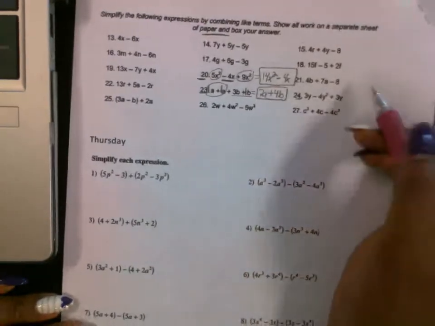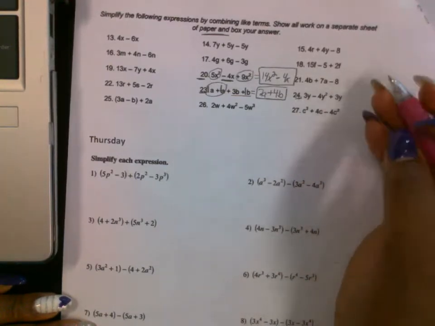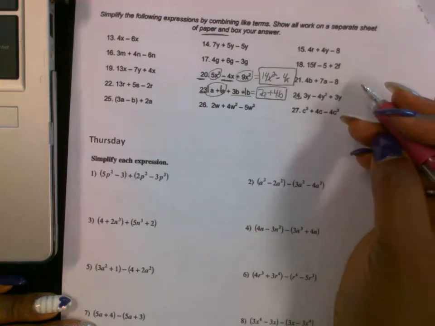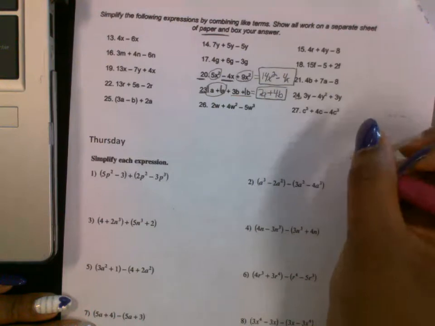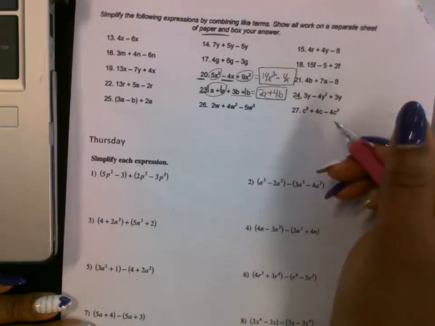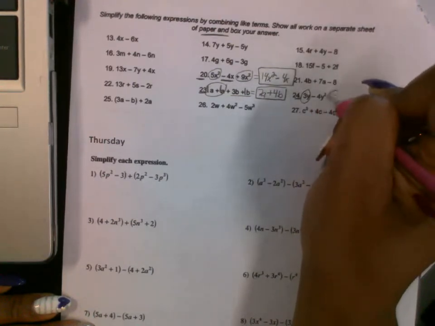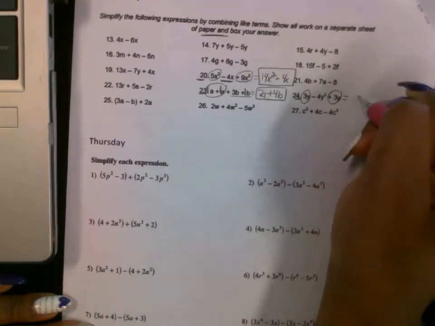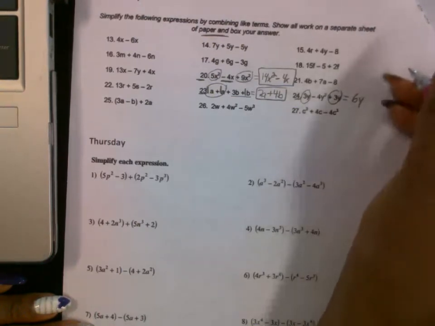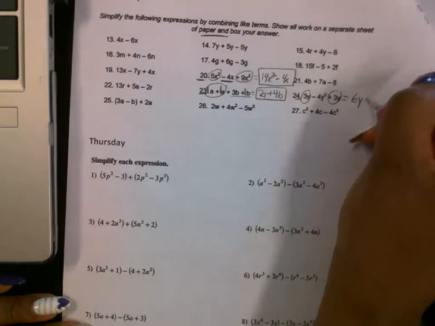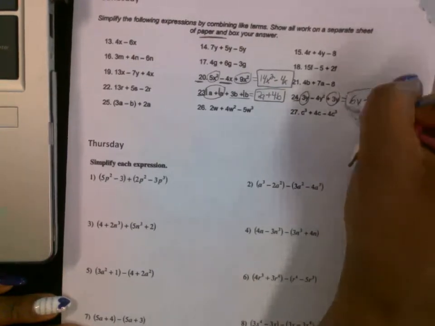Okay. So let's look at 24. What terms can you combine in number 24? Three y and 3y. Very good. What's 3y plus 3y? 6y. And then what else do we have? This negative 4y to the second. Okay. Got it?